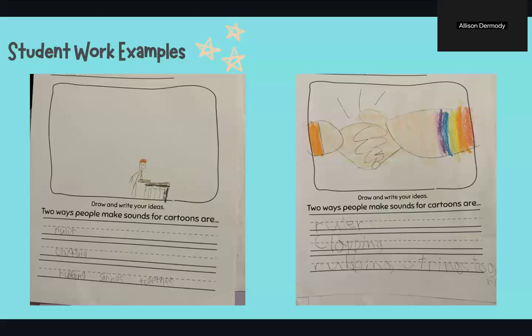These are just some student work examples. These kids are very creative. In the first picture, one of the students is using the ruler at the desk, making the sound. The second picture is one of the students clapping their hands together, making the thunderstorm.